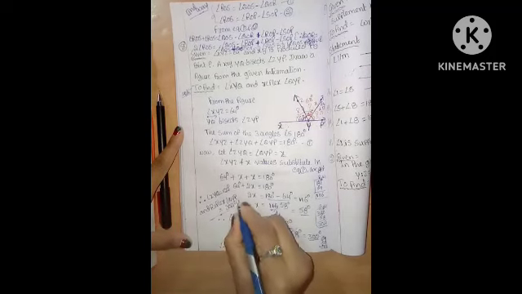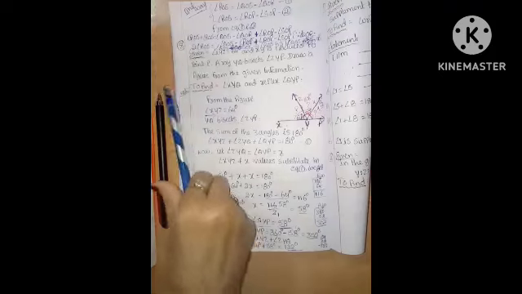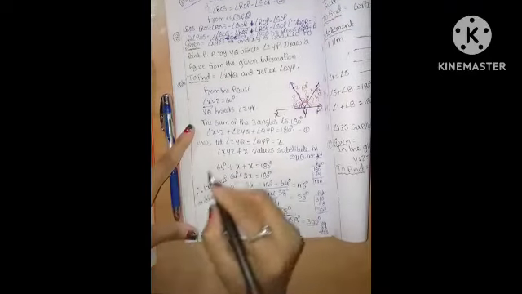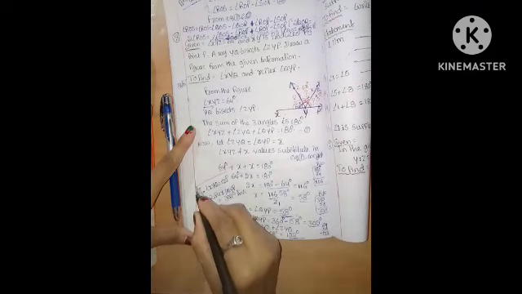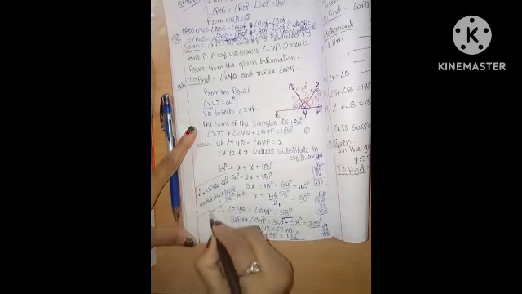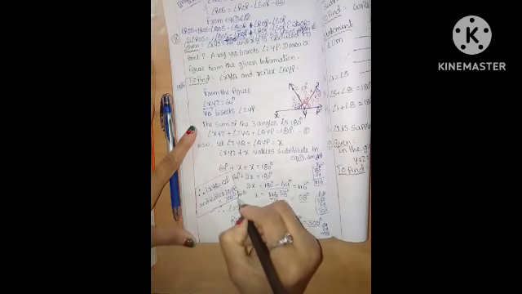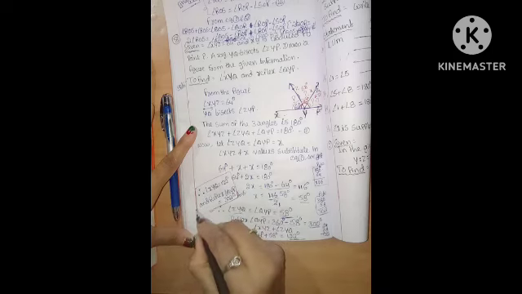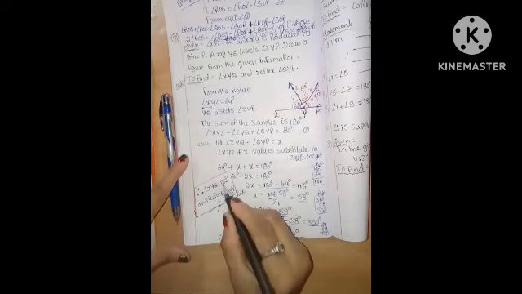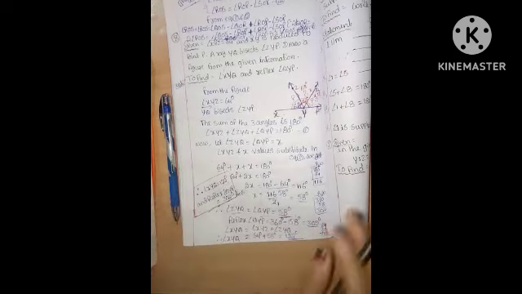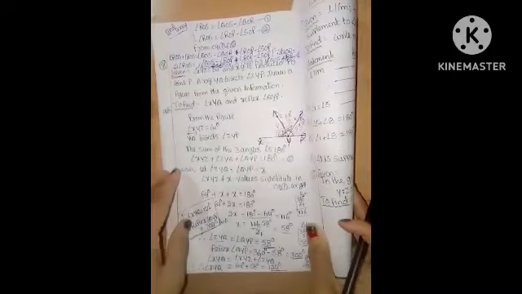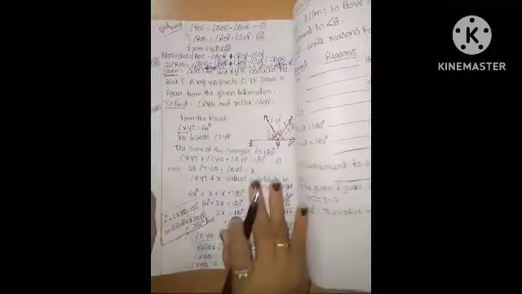This is the final answer. Have you understood? In this question they are asking these two values only, so this is the solution for this problem. It's over. Did you understand this problem, Gagan-sai?